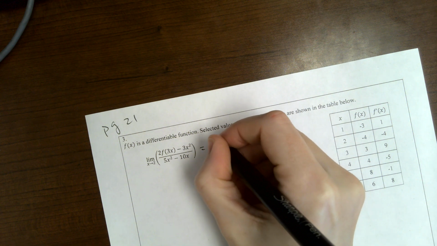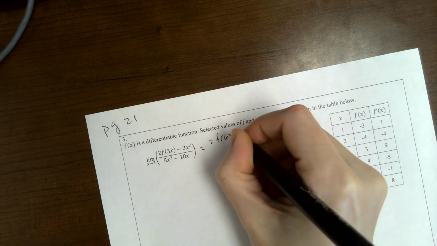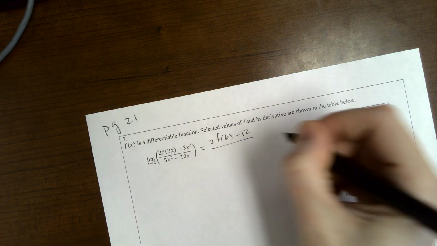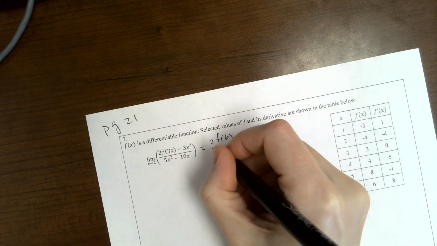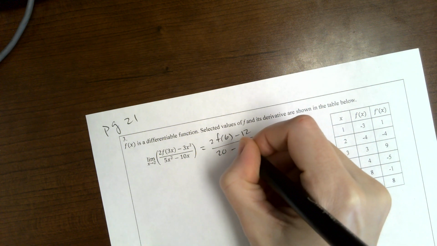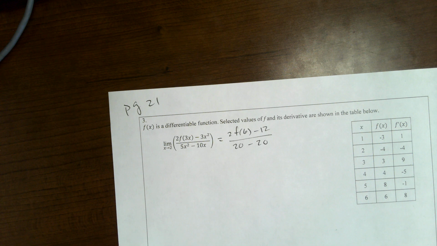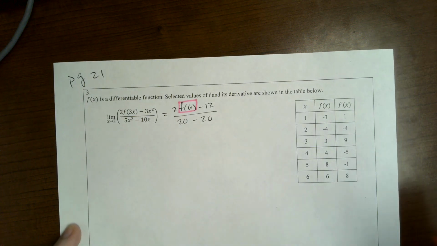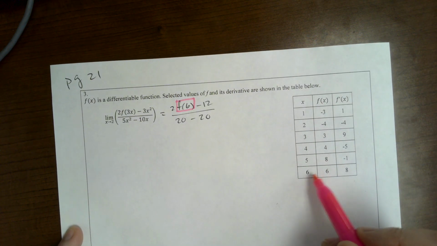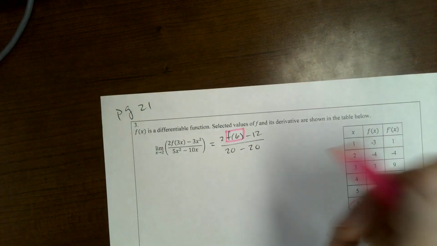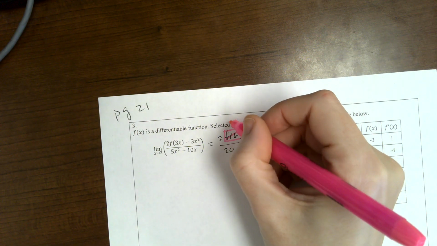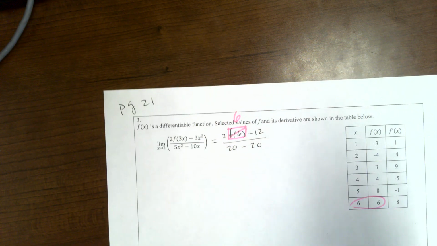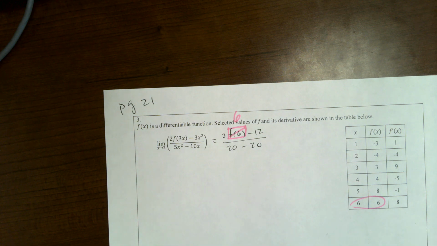Whenever you're finding a limit, if x is approaching a number, the first move is to direct substitute. So 2 f of 6 minus 12 over 20 minus 20. Okay, so the bottom is 0. If the top is also 0, then we can use L'Hopital's rule. So f of 6, I'm in the f column down here. So f of 6 is 6.